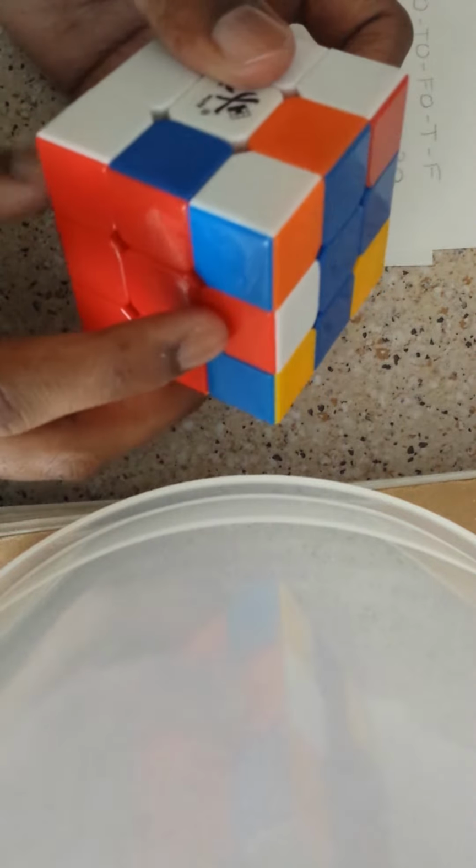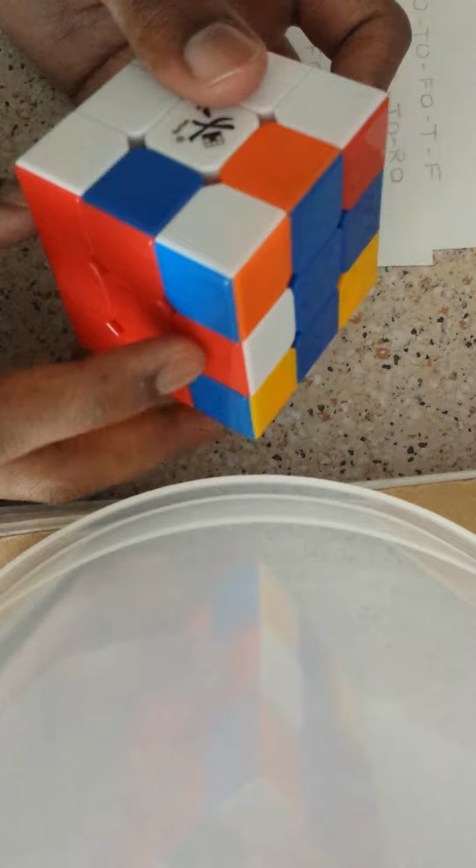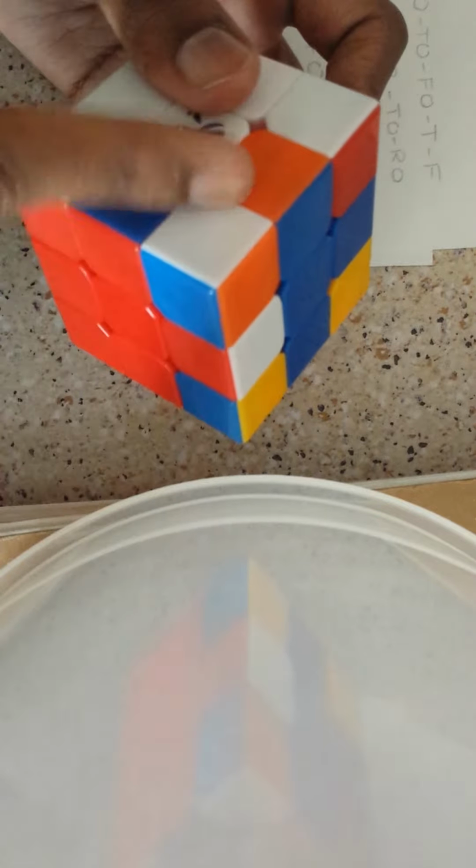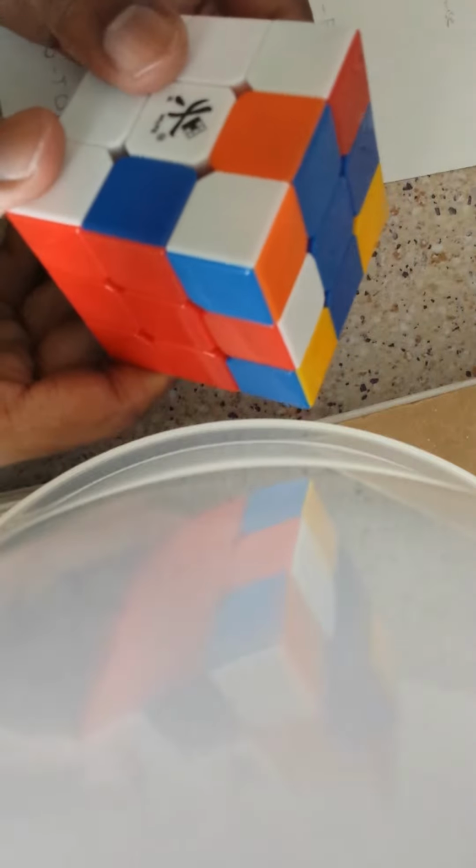But look at this. When we align this, it is not on the front face anymore. It's on the right face. So the other formula actually solves this problem. It gives us a formula to solve it if the two pieces are on the right face. So now, holding it like this, we'll use the right face formula.